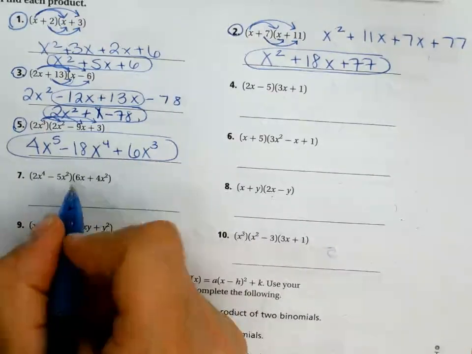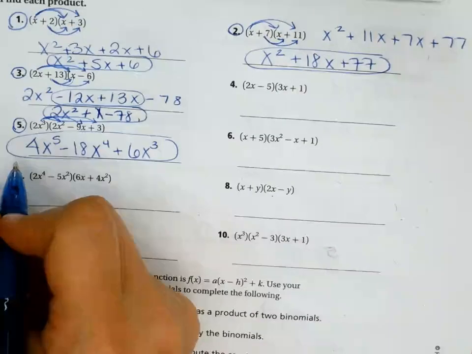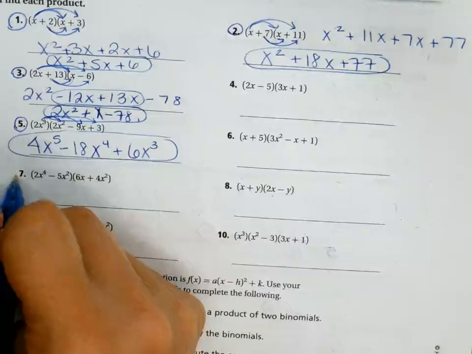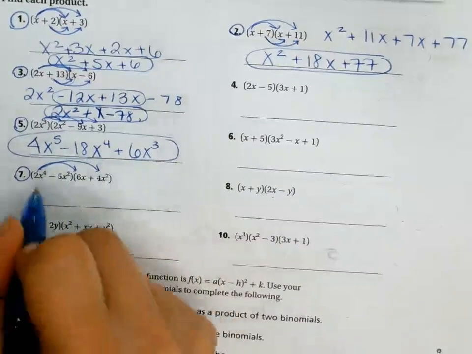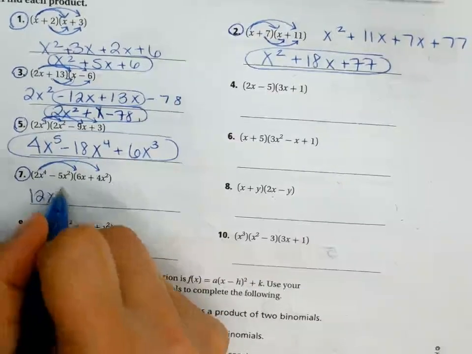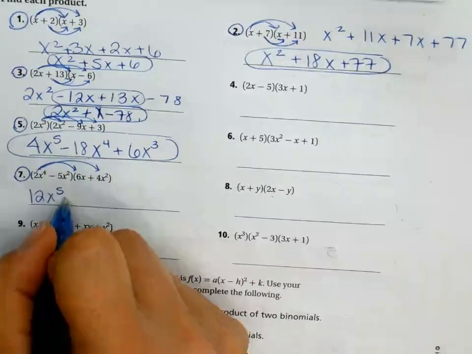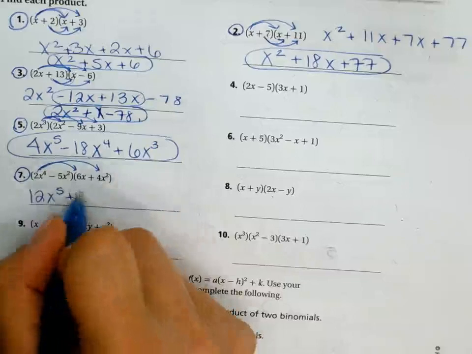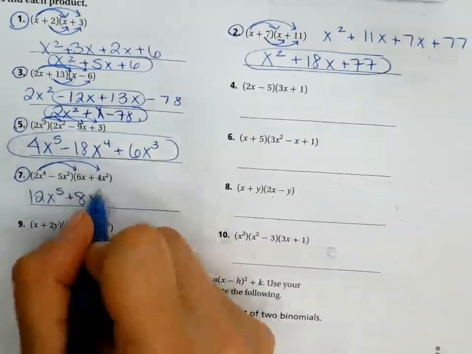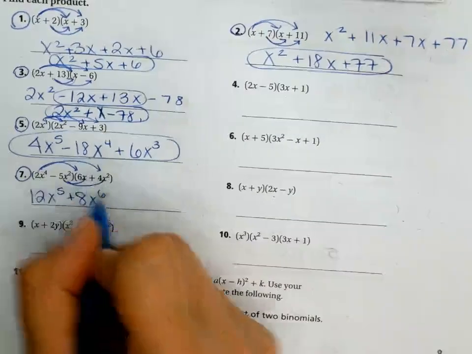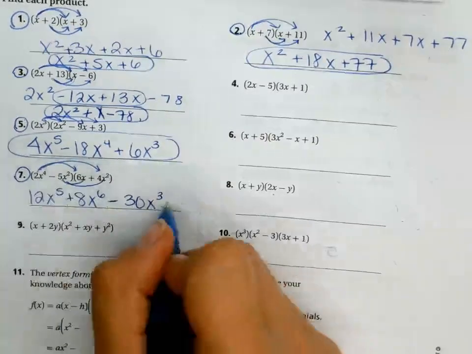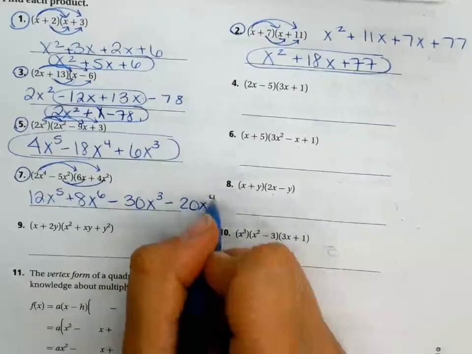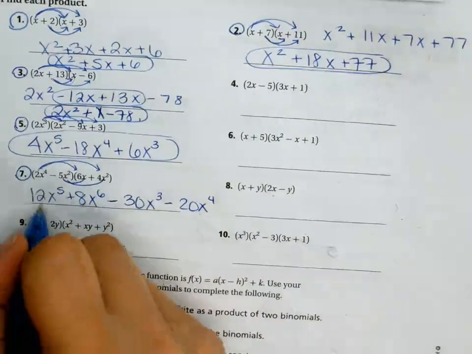All right, guys, is everyone okay on number 5? Yes? Number 7. That's going to be 12x to the 5th plus 2 times 4 is 8, x to the 4, 5, 6, minus 30x to the 3rd, minus 20x to the 4th. And then rearrange into descending order.